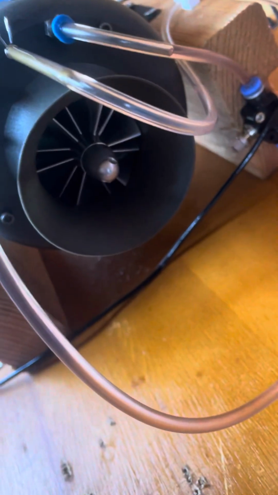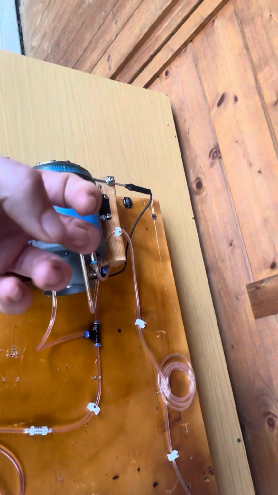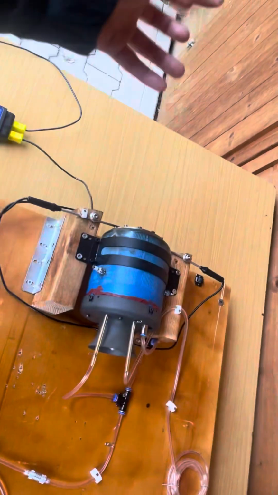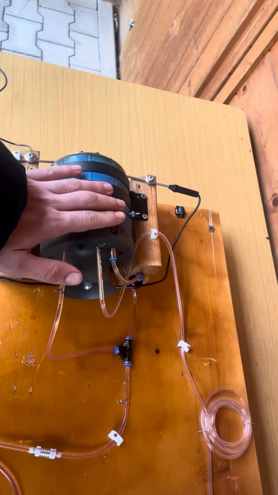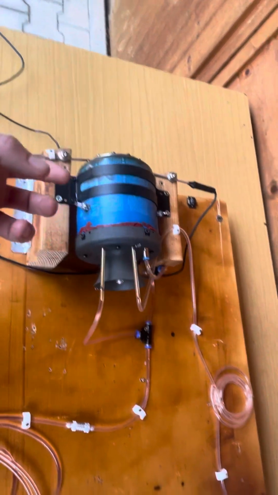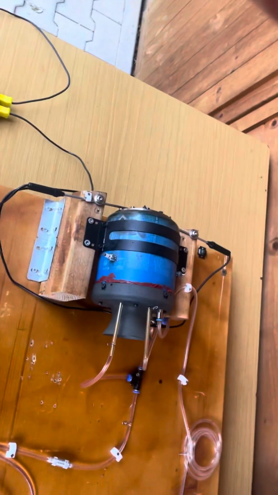It sucks in air with this compressor. It compresses the air and then mixes it with fuel, combusts it, and the hot gases get out and create thrust. And this is actually a Brayton cycle. So that's a real internal combustion jet engine.